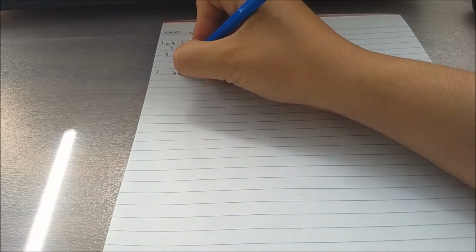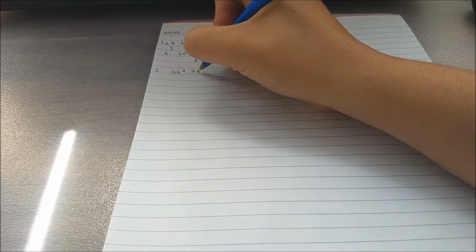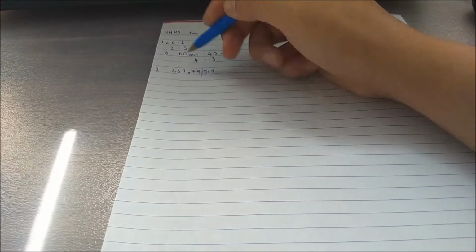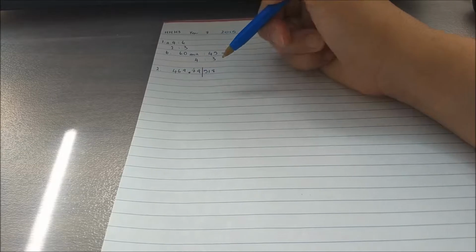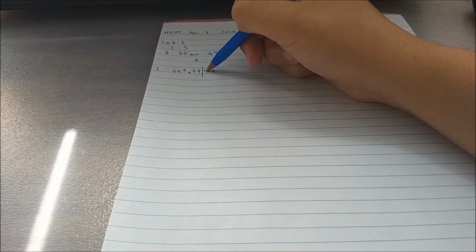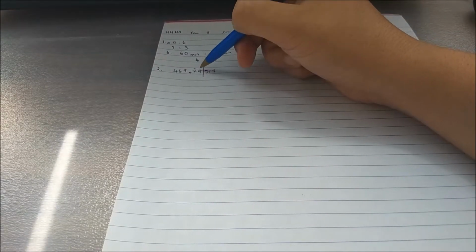Round the number to 2 decimal places. So count up to the decimal place 2 spots. 1, 2. Draw a line. This number is 5 or bigger. You round this number up. But 9 can't go any bigger without occupying 2 spaces. So you need to go to the next digit. So 79 will become 80.